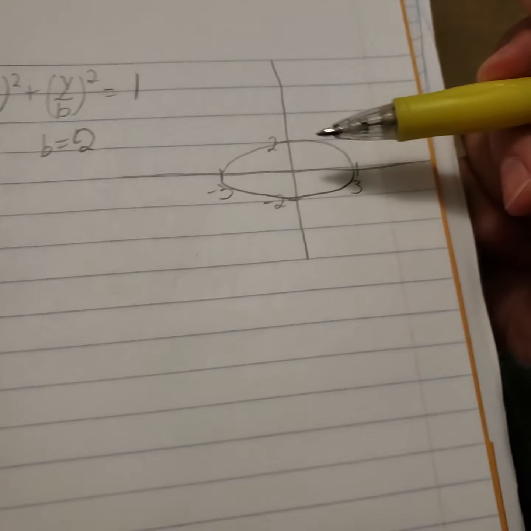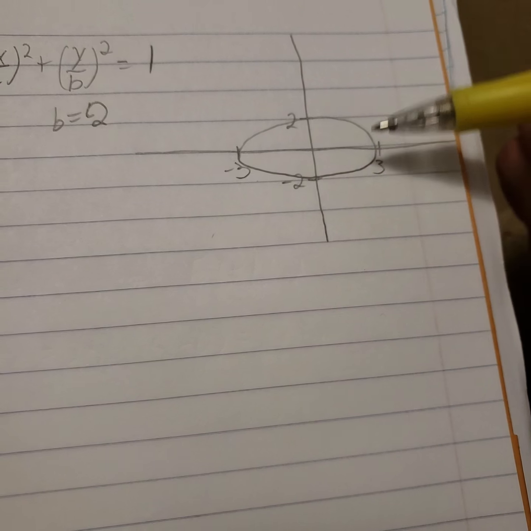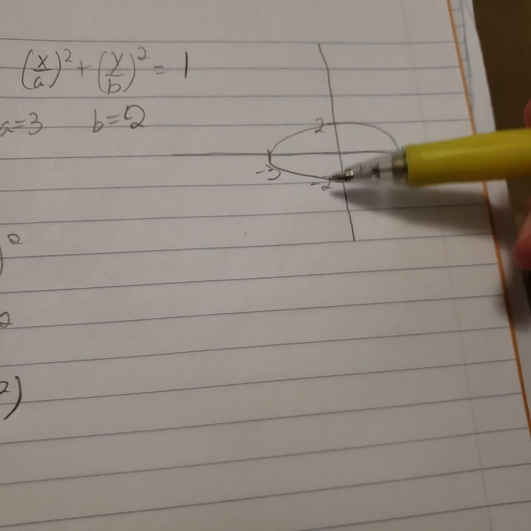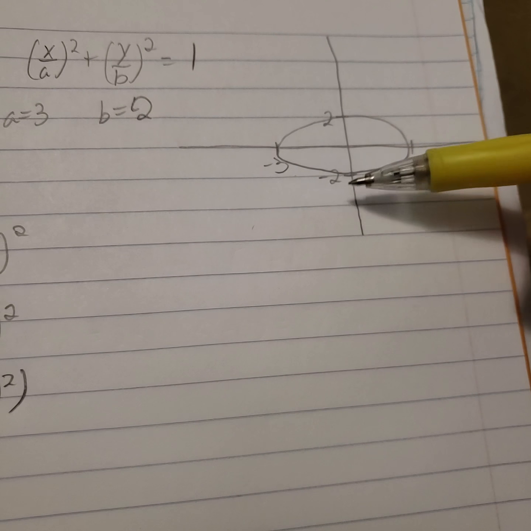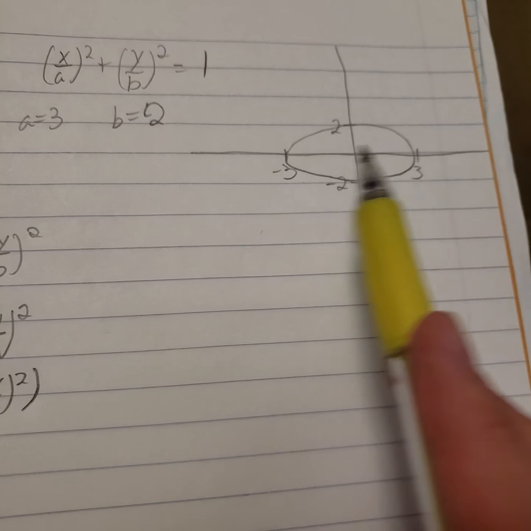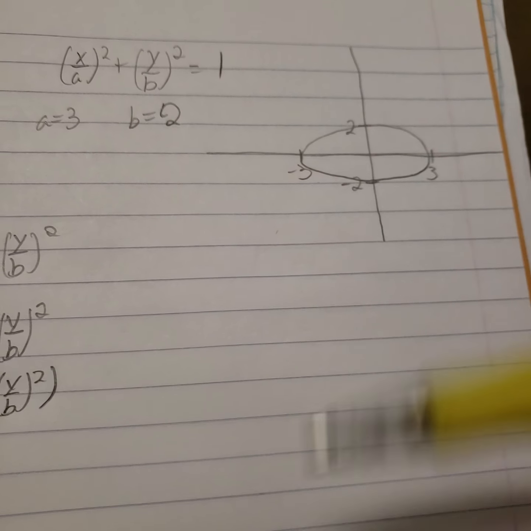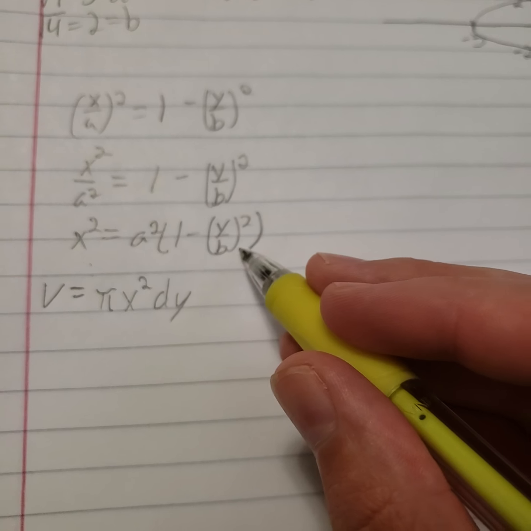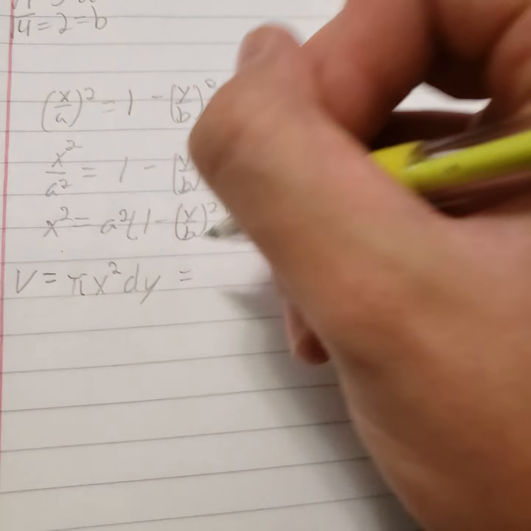We're rotating it around the x-axis. So what we want to do is change where y is around the x-axis, because we're not really changing anything around the y-axis. This is what we'll be doing next. So we know this, and we know the equation for x squared.